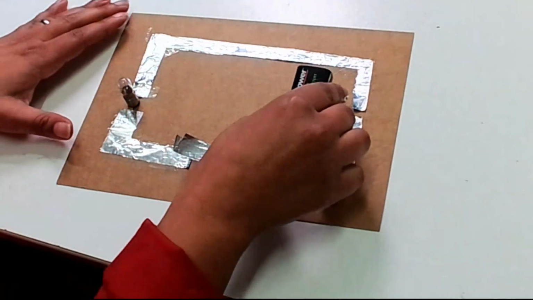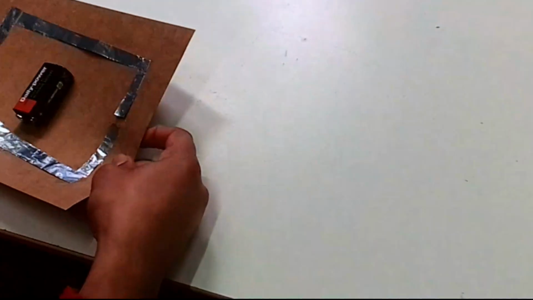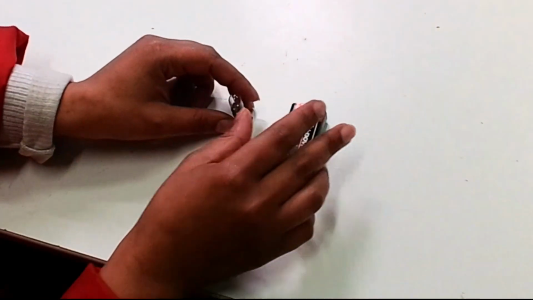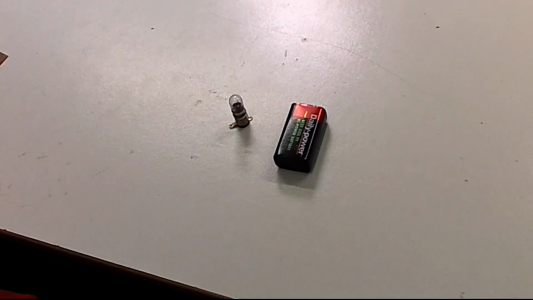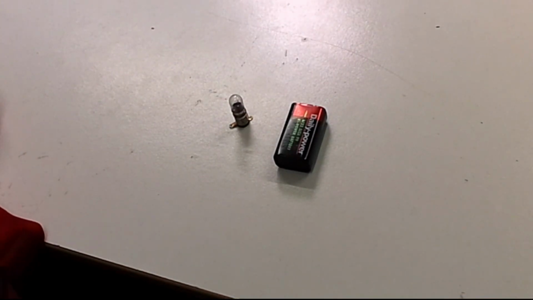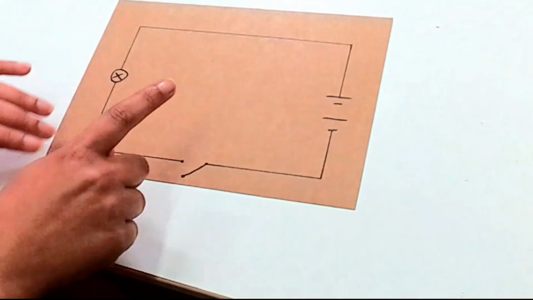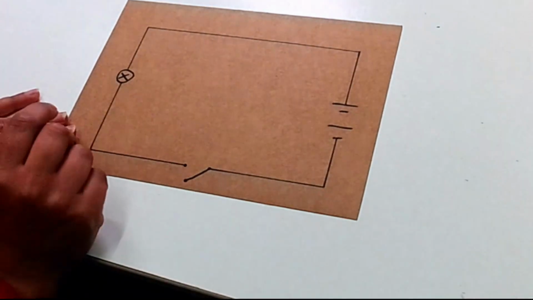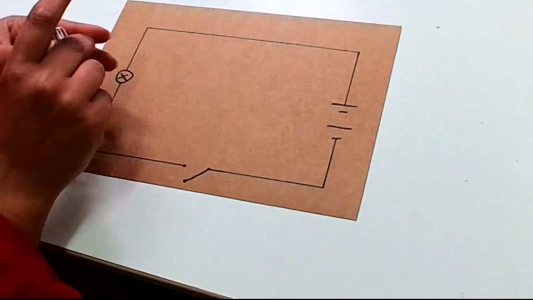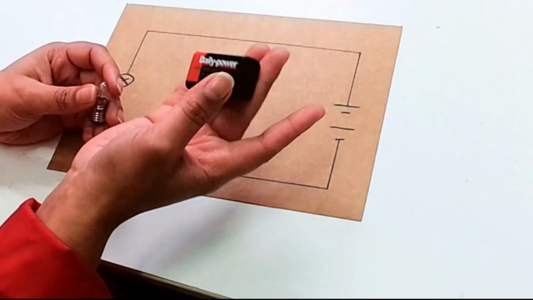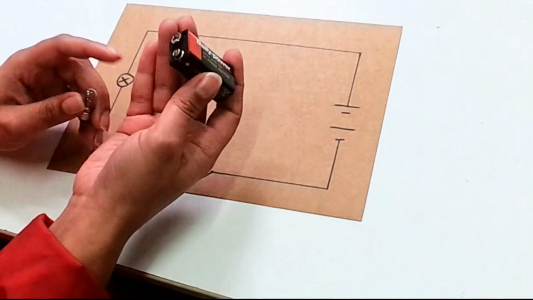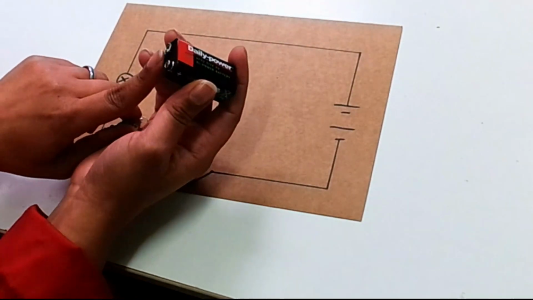Okay, now I'm going to do my hands-on version. So let me take these two parts over there, and then I'm going to bring a new board in. So for this circuit, you would need a board. Again, you could also just use the table. And then you would need a 9-volt battery like this, which would have the 2 poles on the ends.